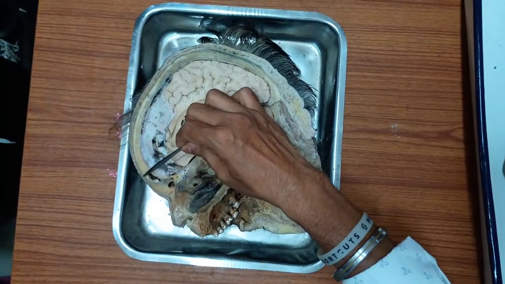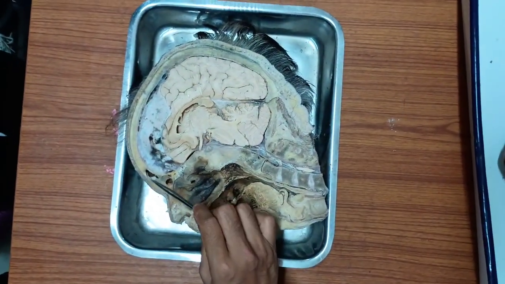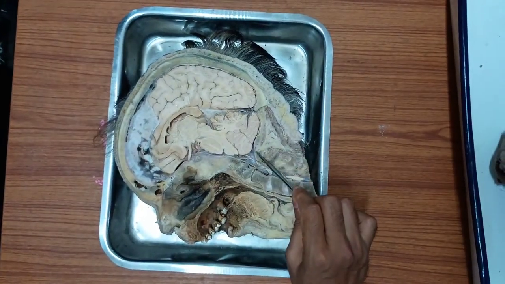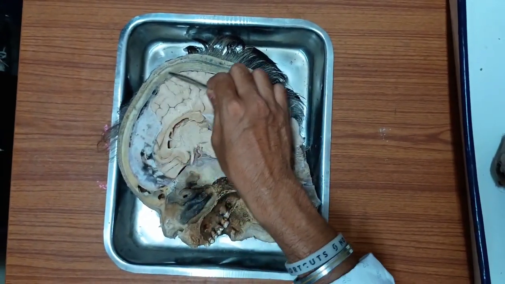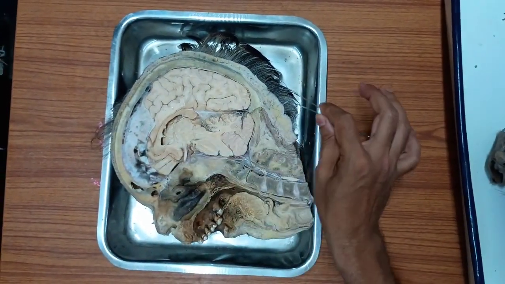Number one, this is basically the skull, right? So, anteriorly we have the frontal bone, posteriorly we have the occipital bone, and intermediately definitely we will be having the parietal bone. So, this is basically my cranial vault.